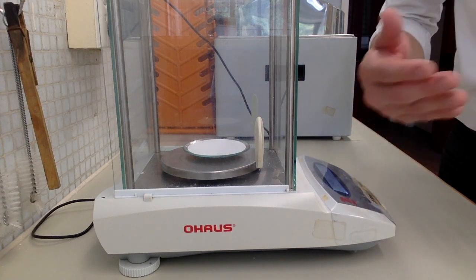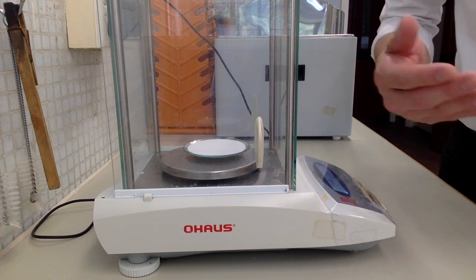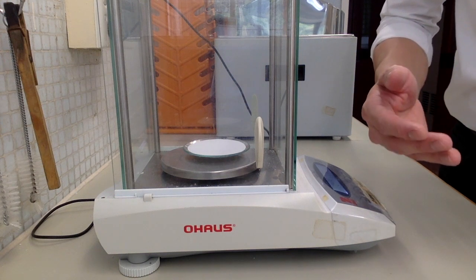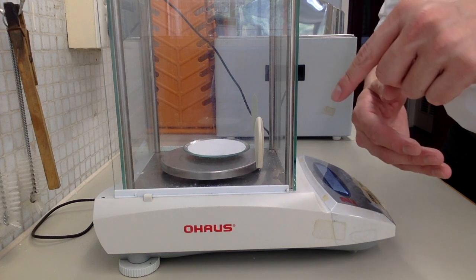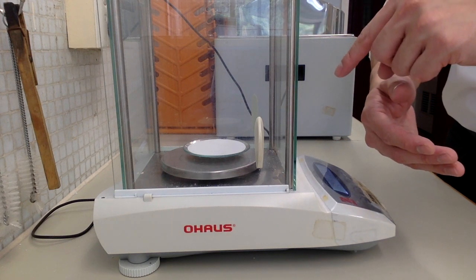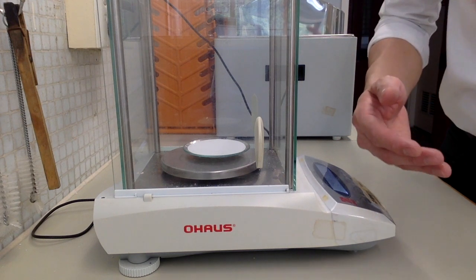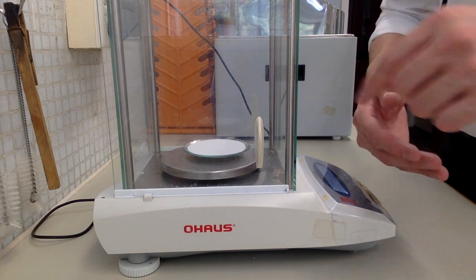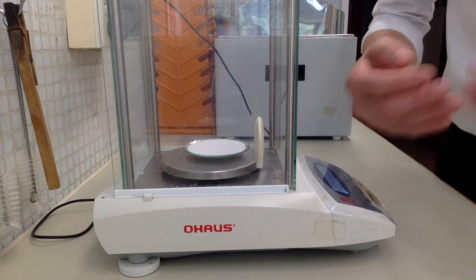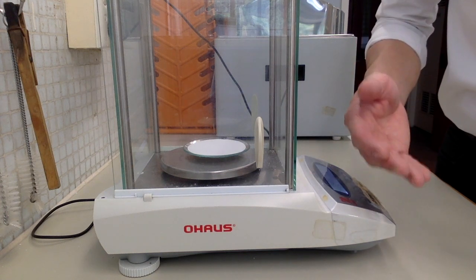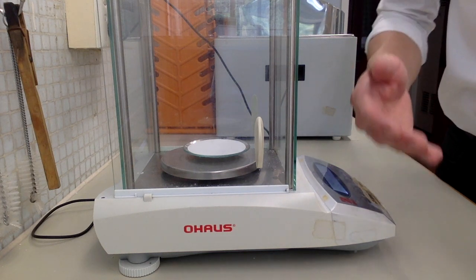So if you want to find out the actual mass of benzoic acid obtained, you need to find out the total mass of the watch glass, filter paper, and the benzoic acid. After we get that number, we will subtract the total mass of the watch glass and the filter paper, and this is how we can get the mass of the benzoic acid produced. So don't forget to do this step.